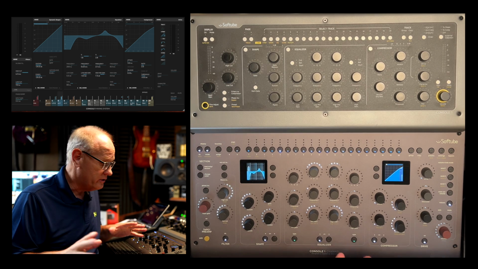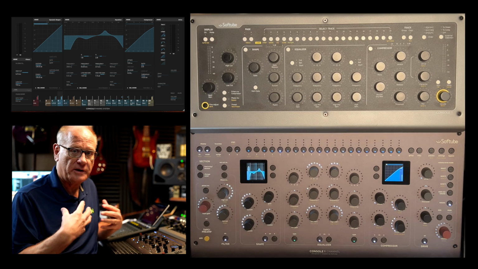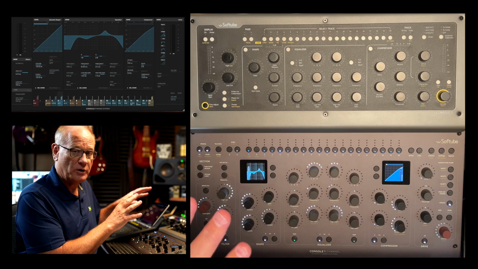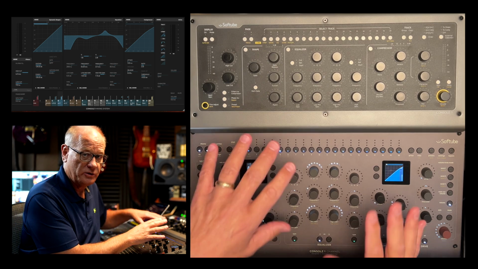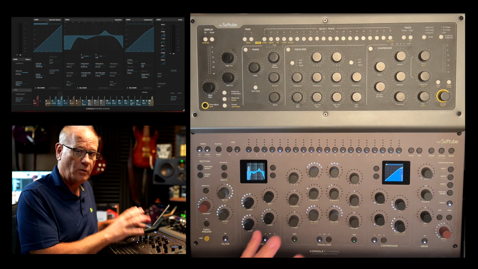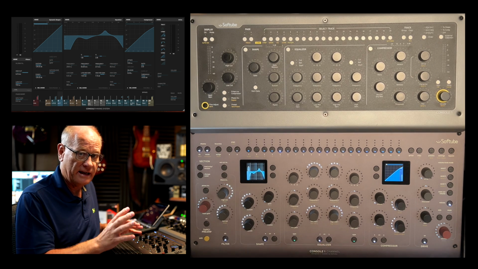Now, as far as features, those really wrap up the ones that are mainly important to me, and I think probably most of you, especially if you're a Console 1 MK2 or MK1 user. That way you get a chance to fully understand what you're getting for spending that extra money.